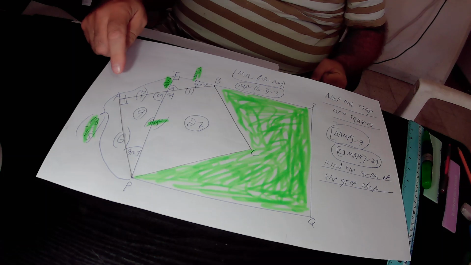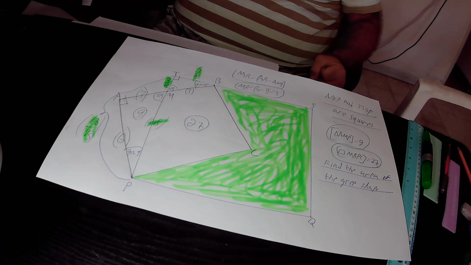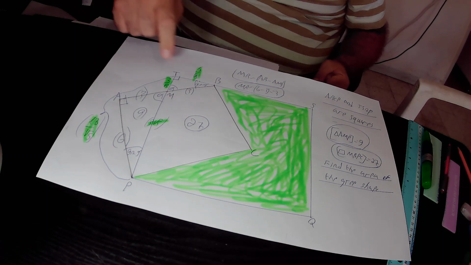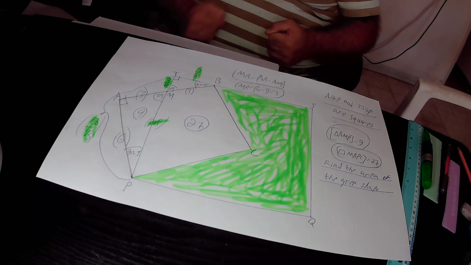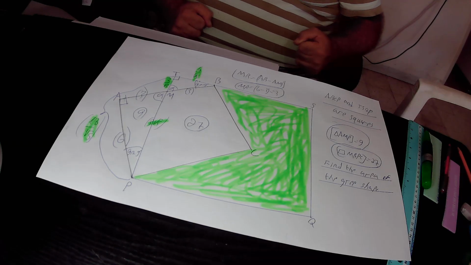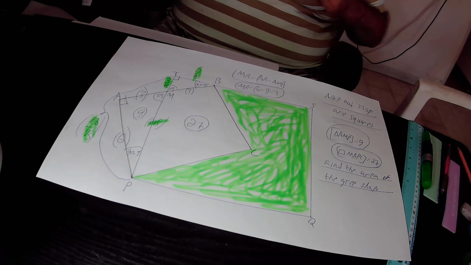In the next step, I copied the right triangle AMP onto a new page and we implemented the Pythagoras theorem on this right triangle AMP. According to the Pythagoras theorem, in any right triangle, the square of the hypotenuse equals the sum of the squares of the perpendiculars.